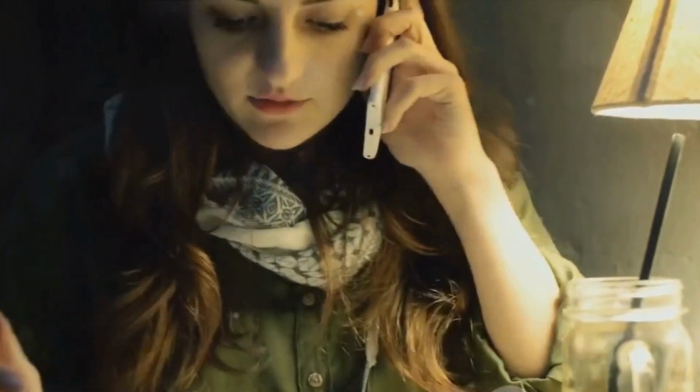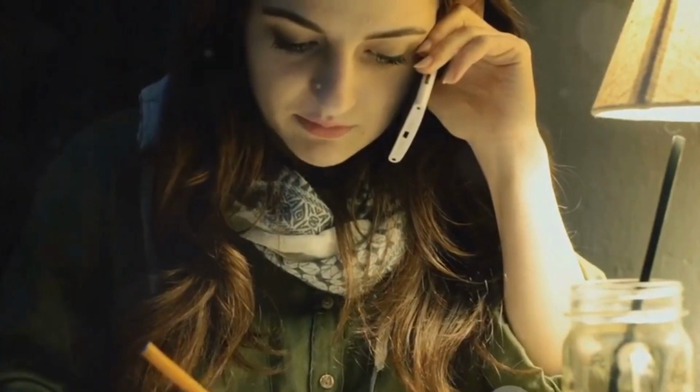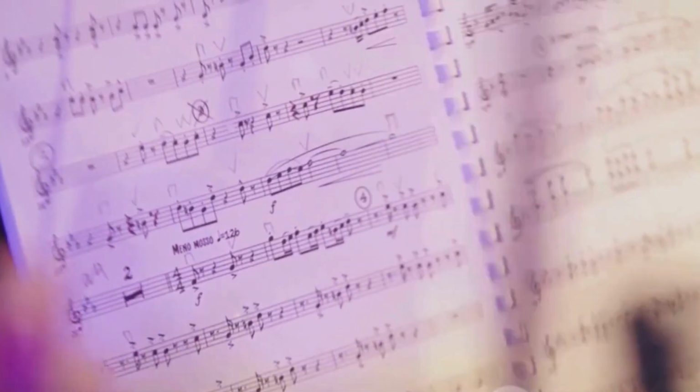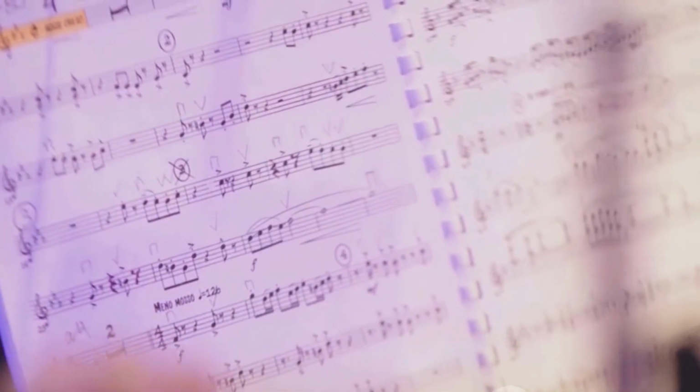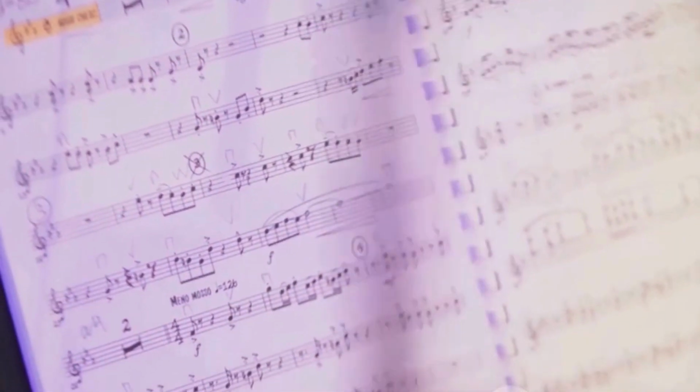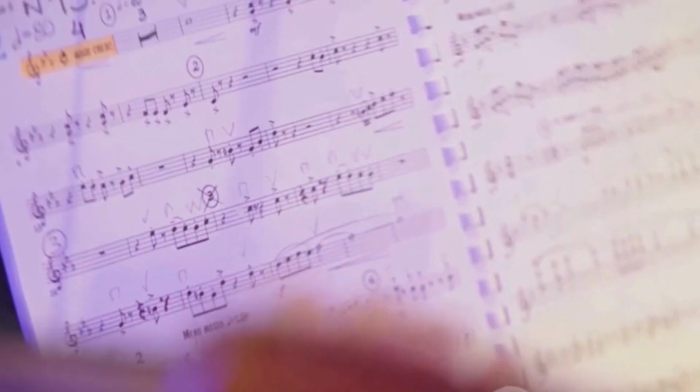In conclusion, choosing your words is not just about picking synonyms from a thesaurus. It's about creating a symphony of thoughts, emotions, and ideas that resonate with your listeners. Choose your words wisely, for they have the power to move mountains.